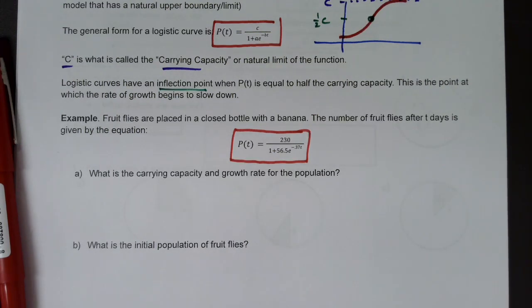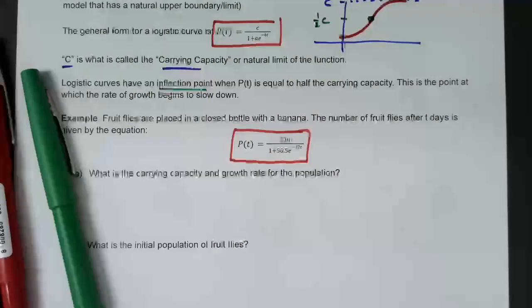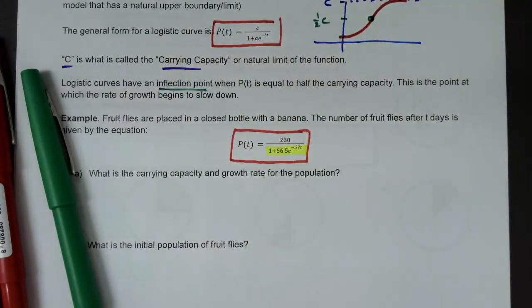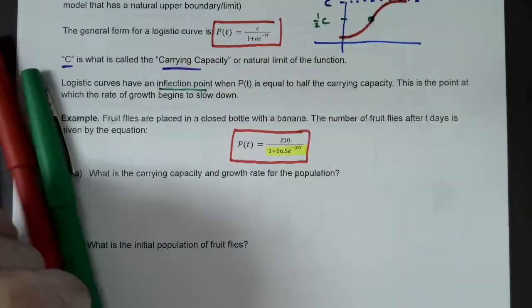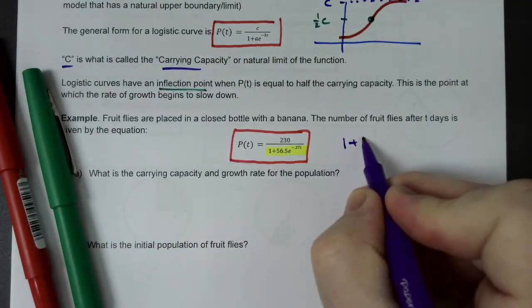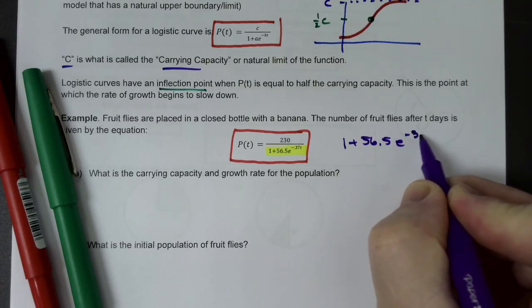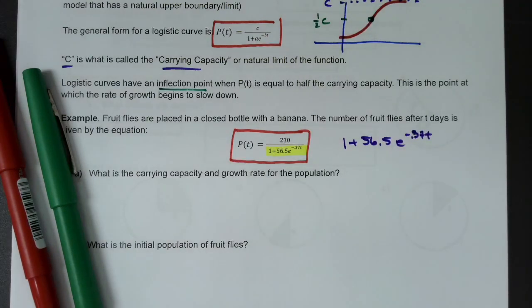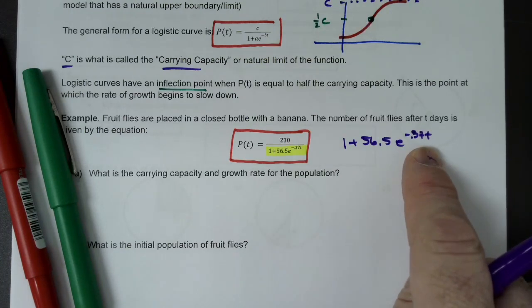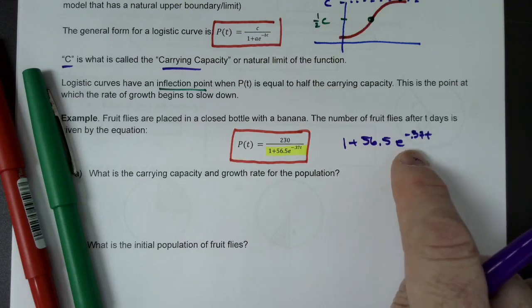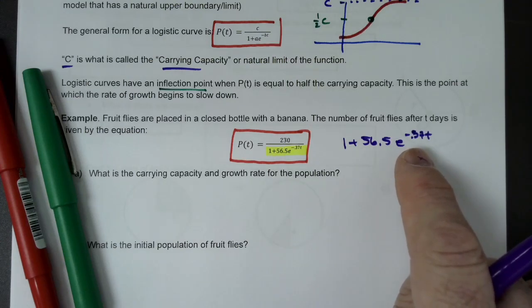Okay? Now, what I want you to think of real quickly on this is if I just look at this denominator here. Okay? If I look at that denominator closely, that denominator is 1 plus 56.5 e to the negative 0.37 t. So, as t gets bigger and bigger and bigger, this is to a negative exponent. So this is going to get smaller and smaller and smaller.